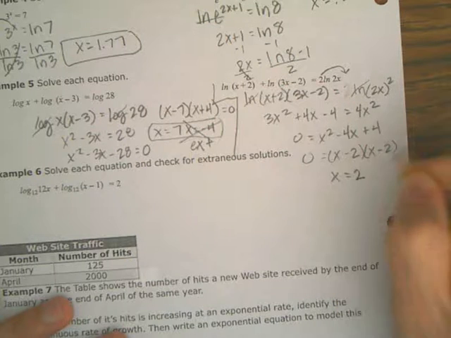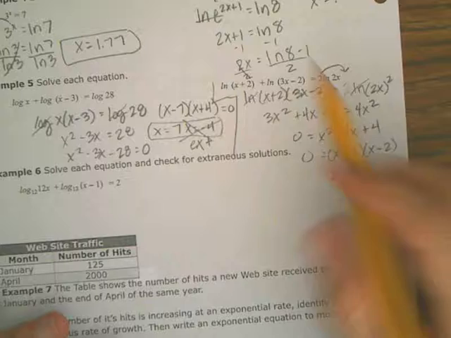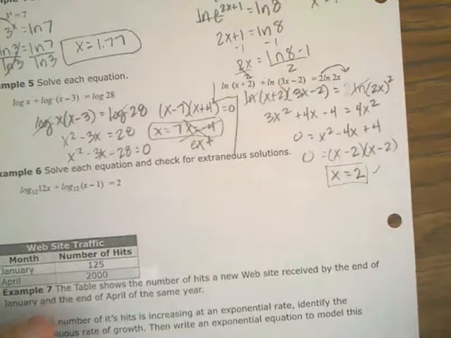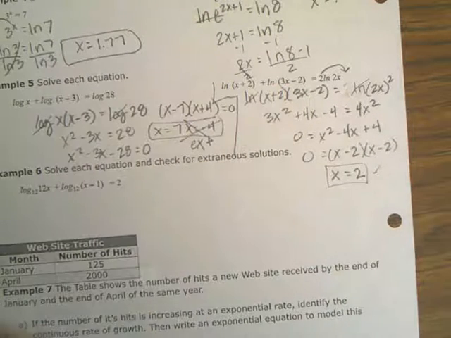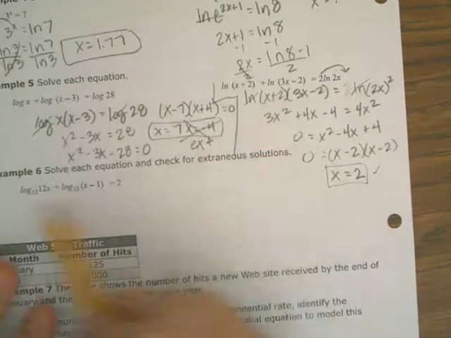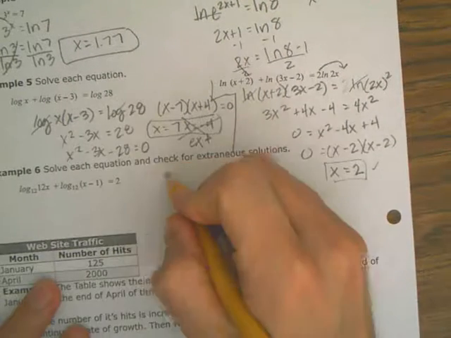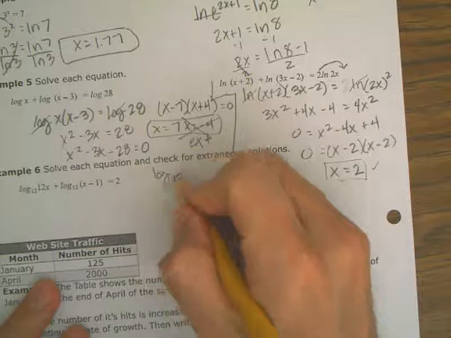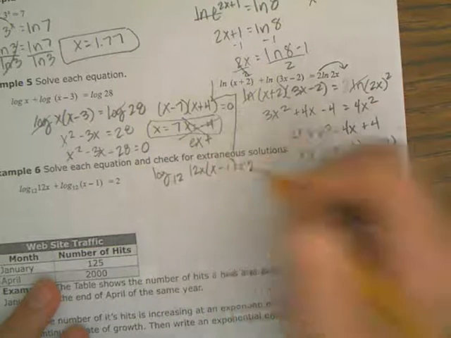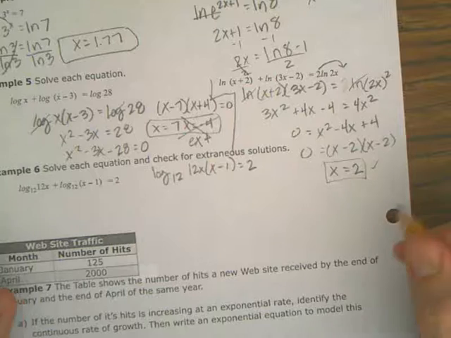All right. Solve each equation and check for extraneous solutions. You should always be checking for extraneous solutions. So here we go. Same thing. So this becomes log base 12 of 12x times x minus 1 equals 2. Because I only have one log, I'm going to raise this to the 12, raise that to the 12. Those go away. This one stays like 12 squared, which is 144.